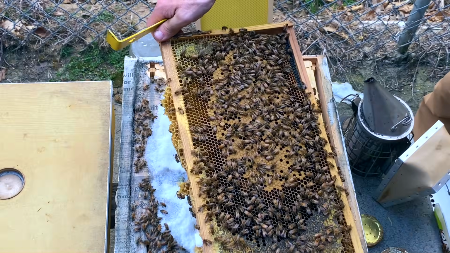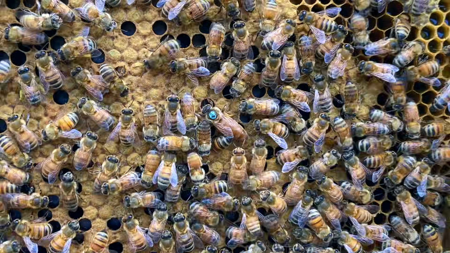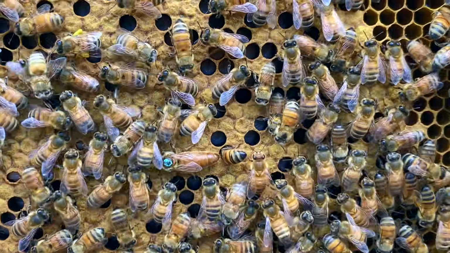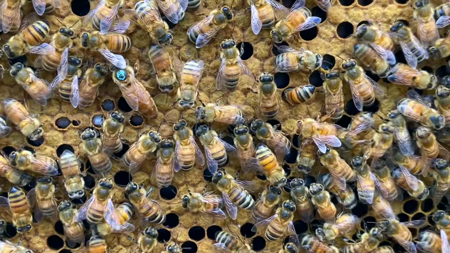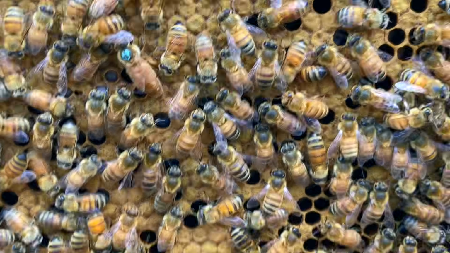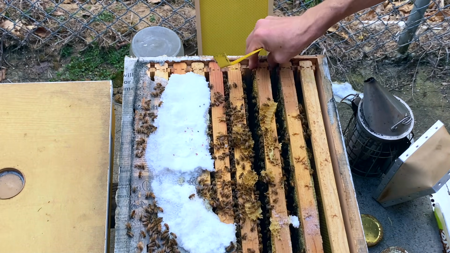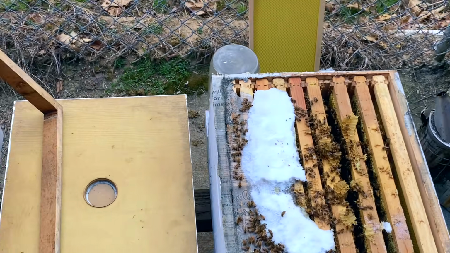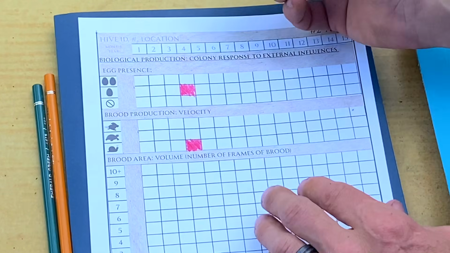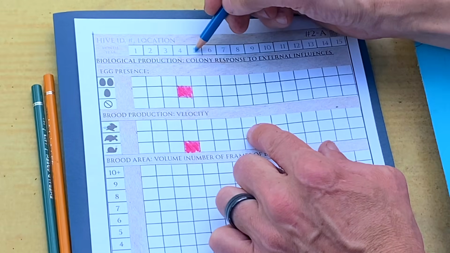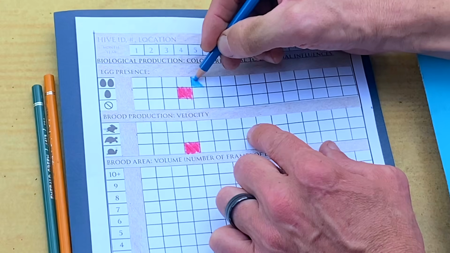This side looks the same. There's my queen, marked in blue right in the center. And so my personal gauge of egg presence in this colony is going to be a lot. So I'll show you how I would mark that. Put her safely back in there. And for this colony, I've chosen this blue. And so again, we're on the 5th. Here's a lot of eggs. So that's what I'm going to fill in for them.